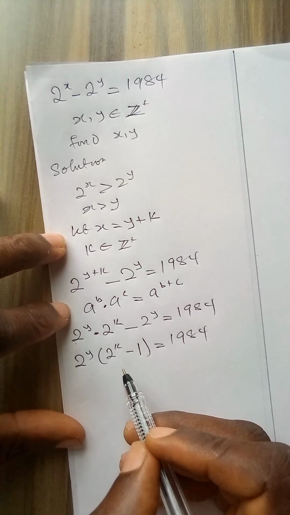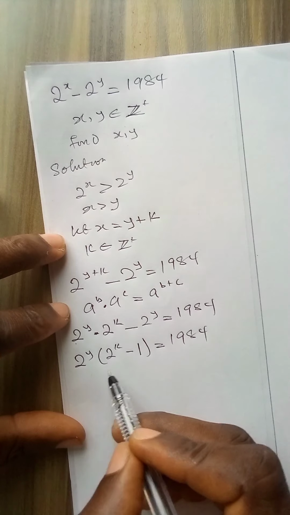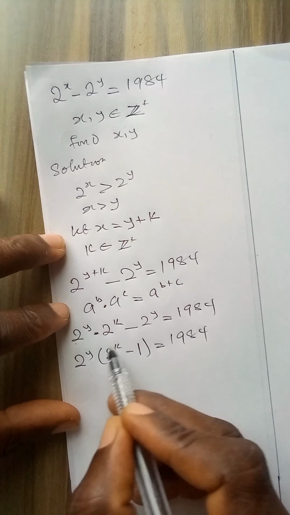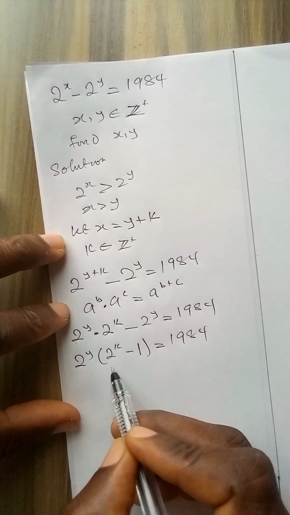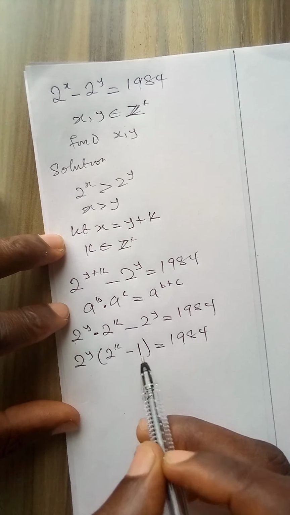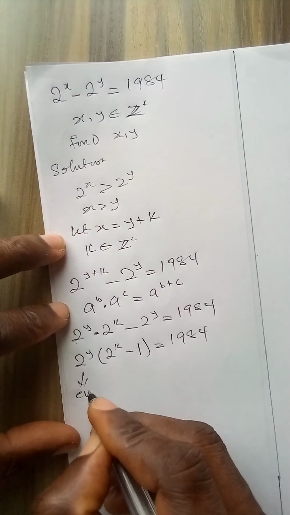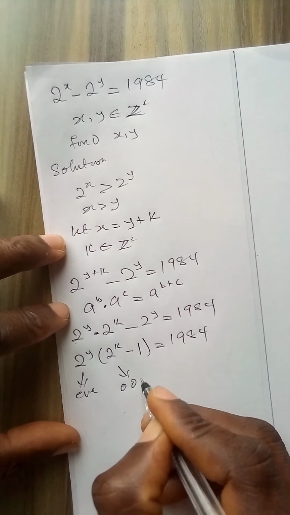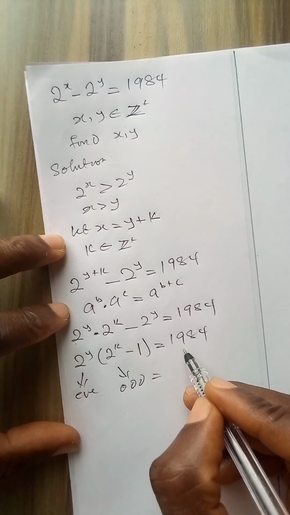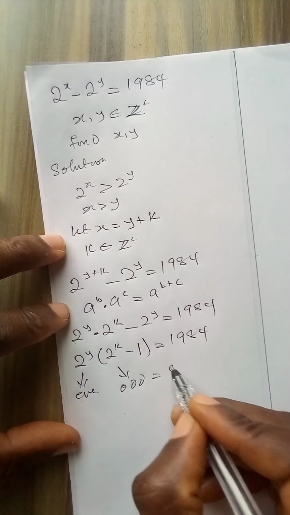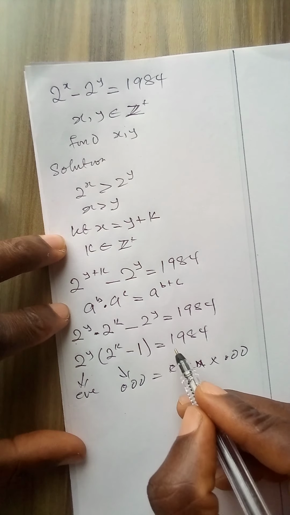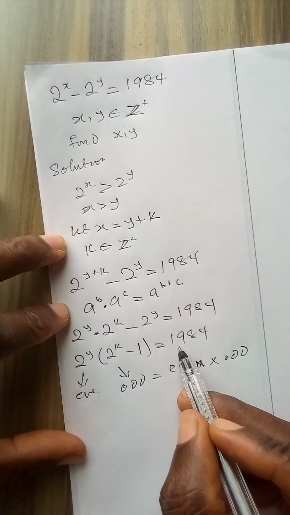Now we have got to a point where we need to analyze the equation again. This is an even number and this is also an even number. The 2^k in the bracket is an even number, but this quantity 2^k − 1 is an odd number. So this is even and this quantity is odd. That means we have an even number here, which can be expressed as a product of an even and an odd number. So let's express 1984 as a product of an even and an odd number.